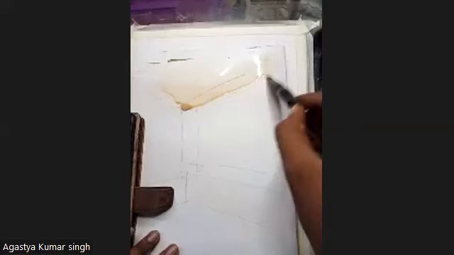First layer, I would say, is very, very easy. Just take a very, very light lemon yellow or yellow ochre color, very lightly over there. It has to be with a lot of water, just a lot of water. It should almost look white, that much lighter. It has to be that light. Just take a lot of water and this light yellow ochre.